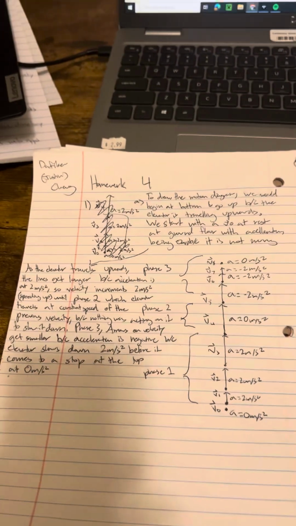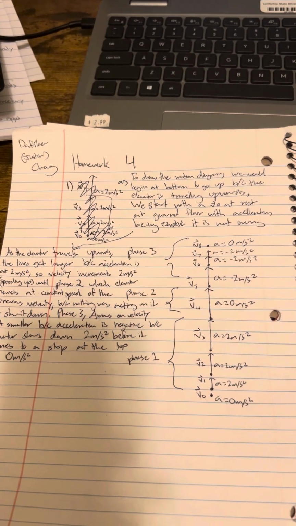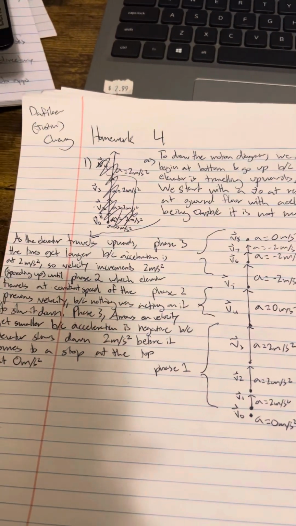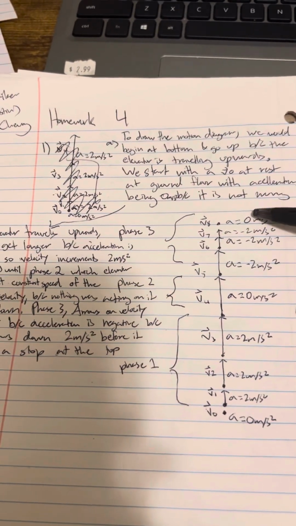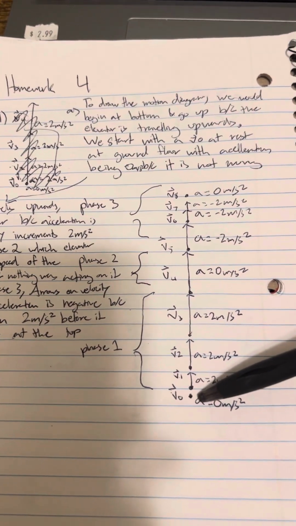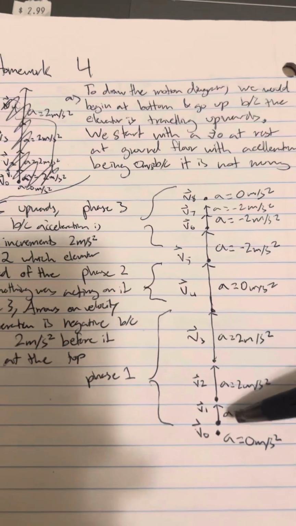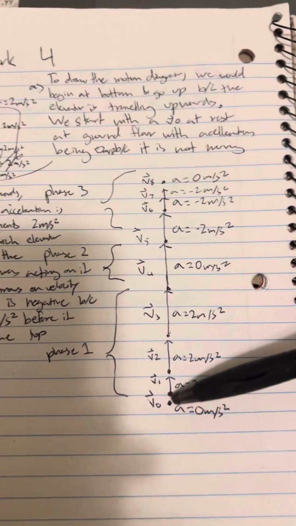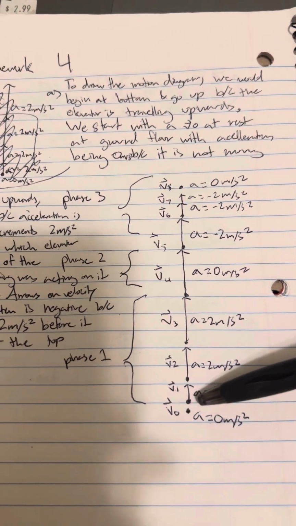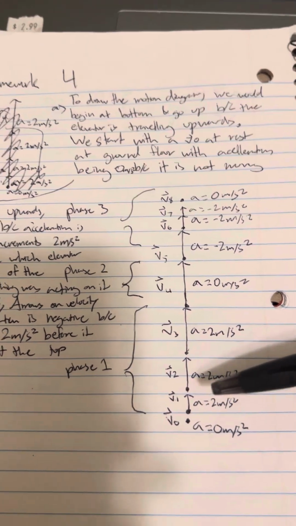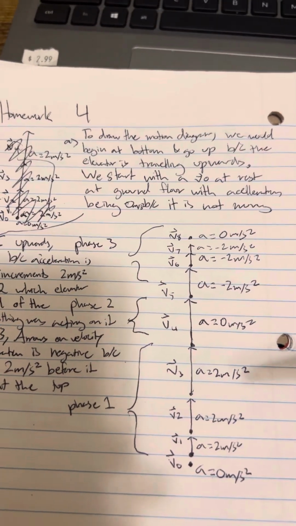So here we have a motion diagram for the 3 different phases. So the elevator is moving upwards. So we start at a lower spot and then we're going to end up at a higher spot. And at stop, V0, there should be no arrows pointing anywhere because it's not moving yet. The elevator has not started and it has not moved.